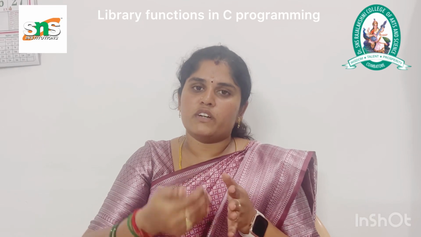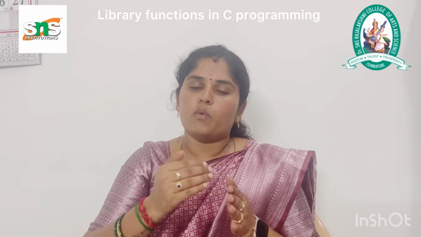The second one is the standard input output header file. To include it, we have to use the statement #include <stdio.h>. What this line says is that we are going to include the standard input output header file in the program. Whatever functions the program is going to use, it uses this header file.